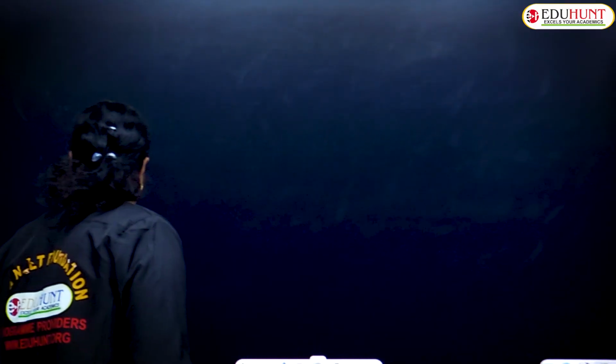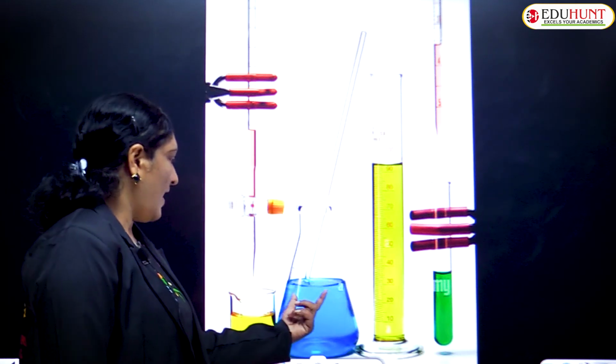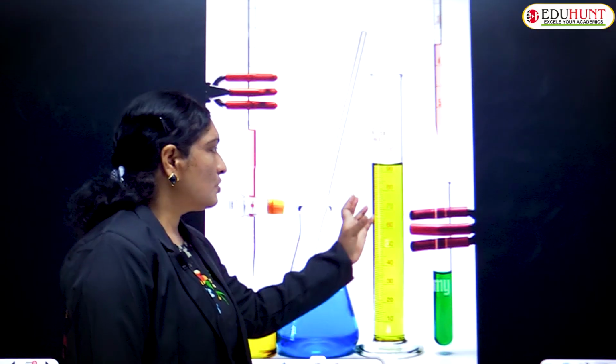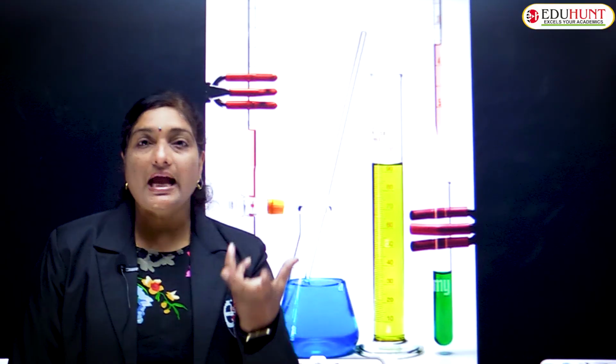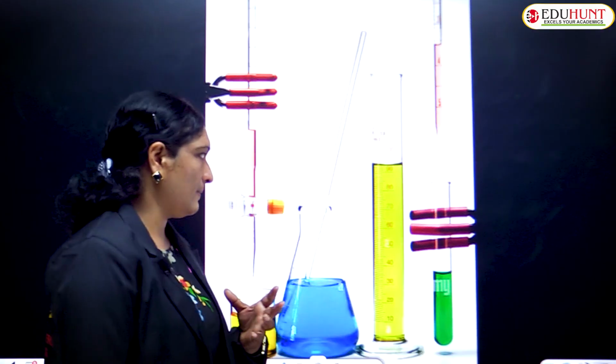To measure volume, we use different types of containers, especially measuring jars, measuring flasks, pipette, burette, and many more. Generally, in laboratories, the measuring jars, conical flasks, and some other containers are used to measure a desired amount of liquids.